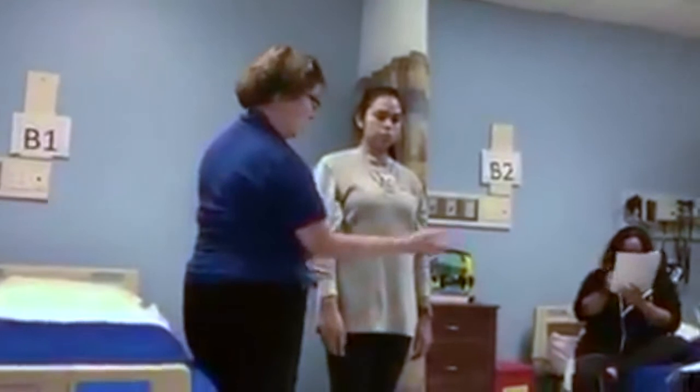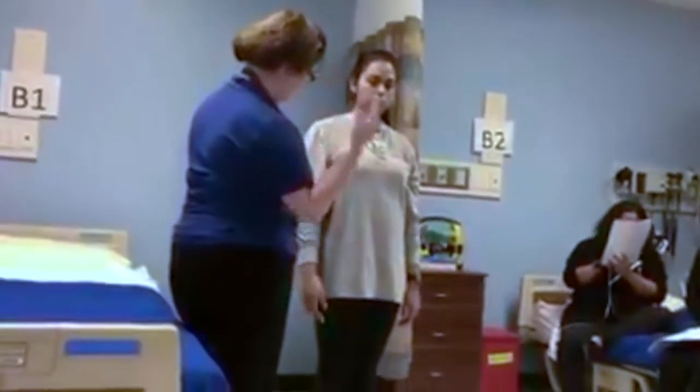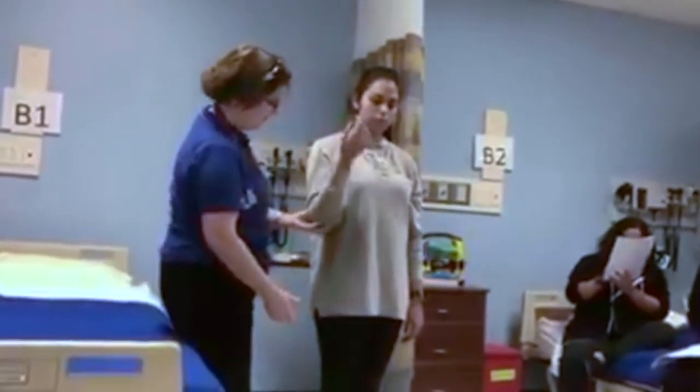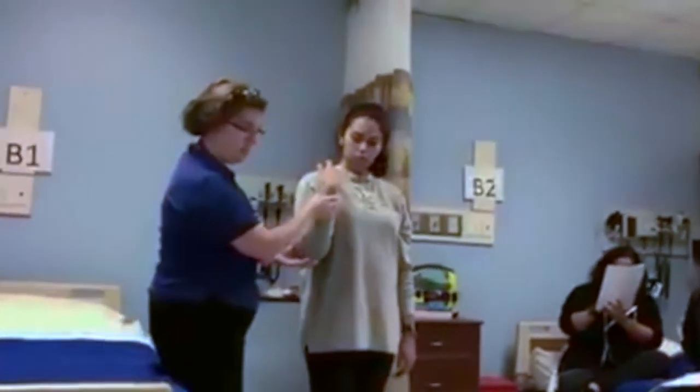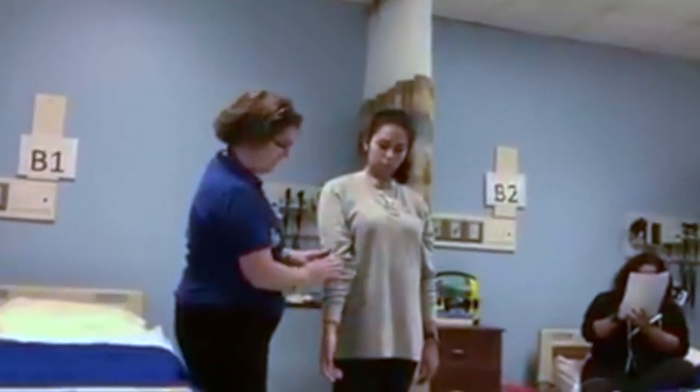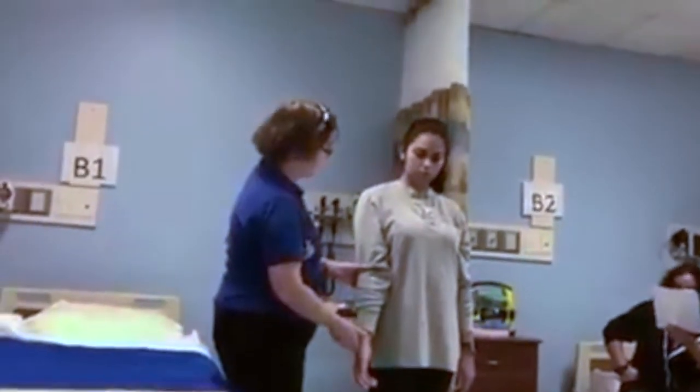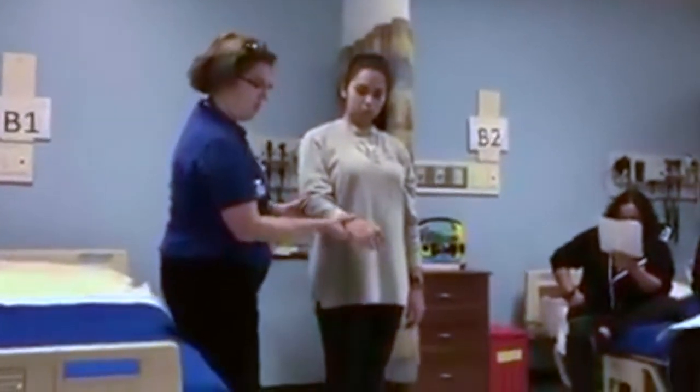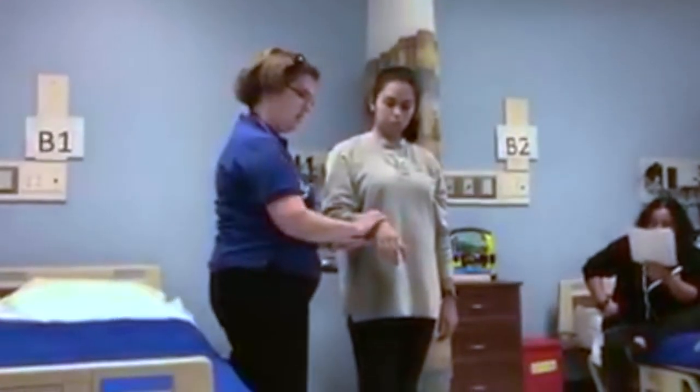Okay, now with the extension and flexion of your elbow, I'm looking to see free movement, if she's able to move this. I'm also checking for crepitus with the movement, seeing if she's got any with her elbow. Let's try the wrist. Okay, so I'm going to palpate while you're doing this.